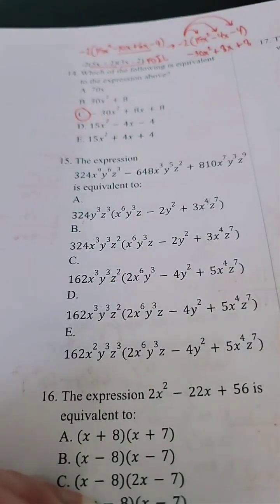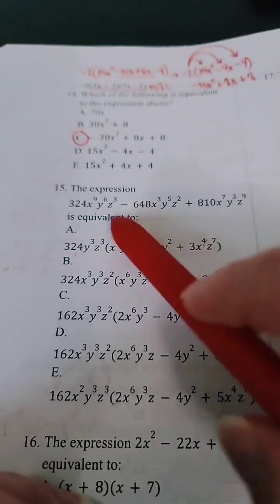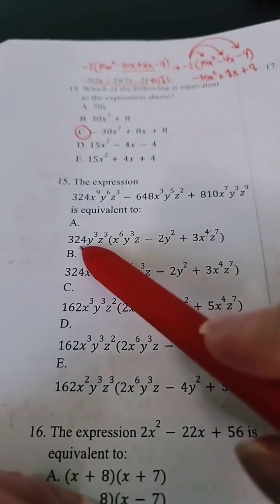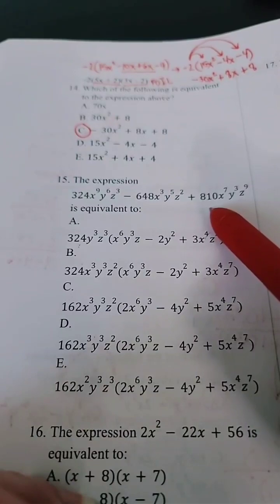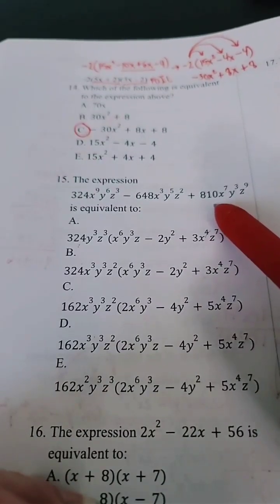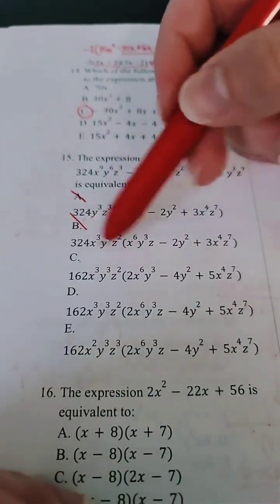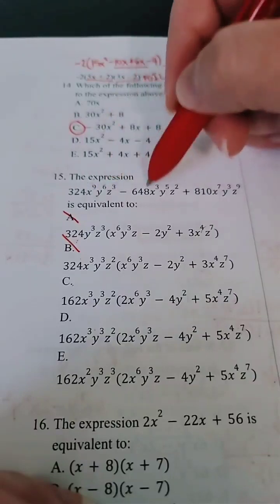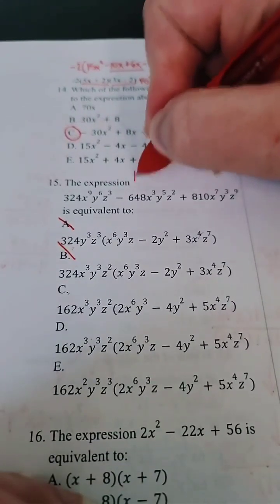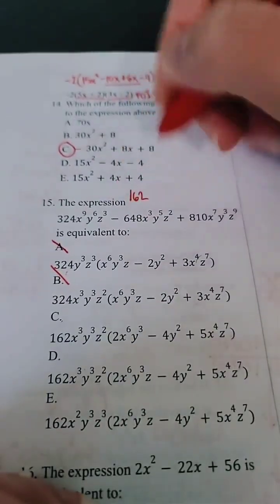Now, if you try dividing all of these by 324, you'll see that 810, it doesn't divide evenly. It's like 2.5. So it's not going to be 324 that we take out as a greatest common factor. So that means it has to be 162. 162 does go evenly into each of these numbers, so that's what we're going to take out as our greatest common factor for the number part.